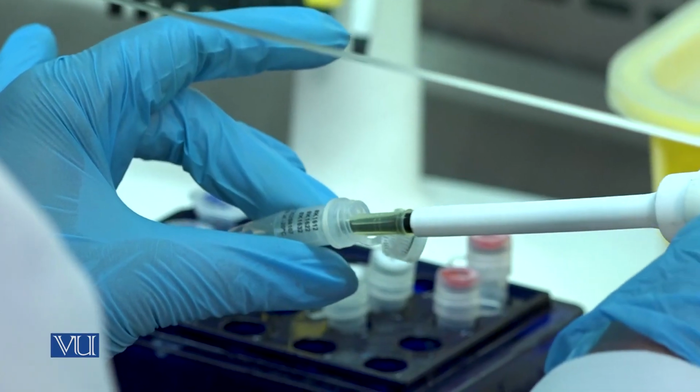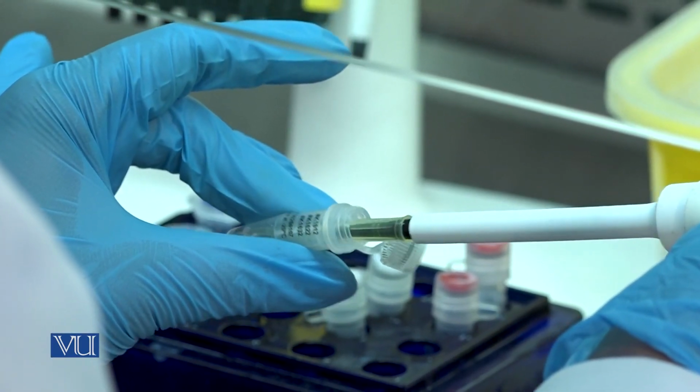Take 4 microliter of reaction buffer and add it in the PCR tubes.